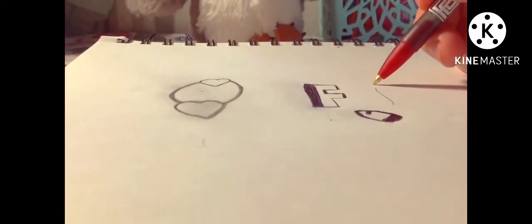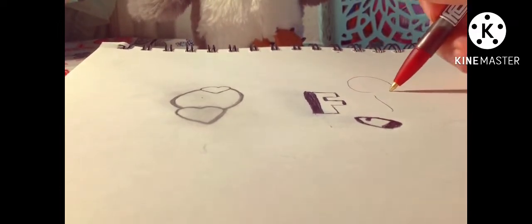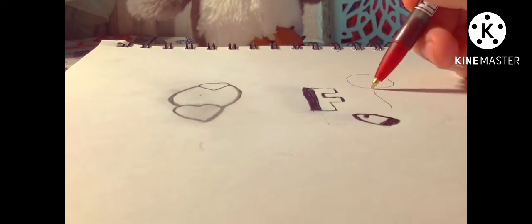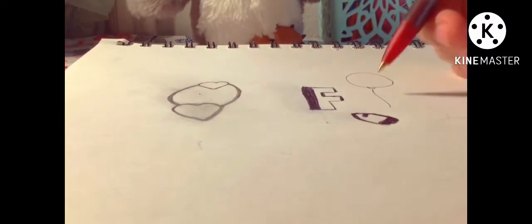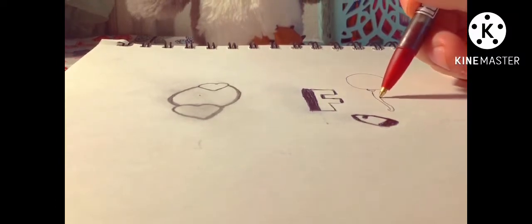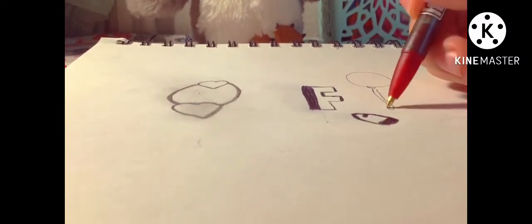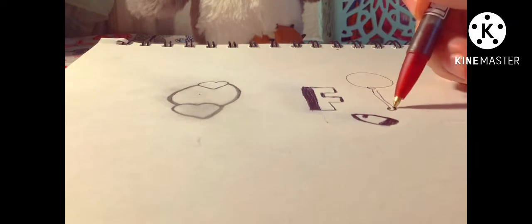Now let me just make a balloon. I'm gonna make a balloon there. There's my balloon. You can also go all out on your style, like making logos too.